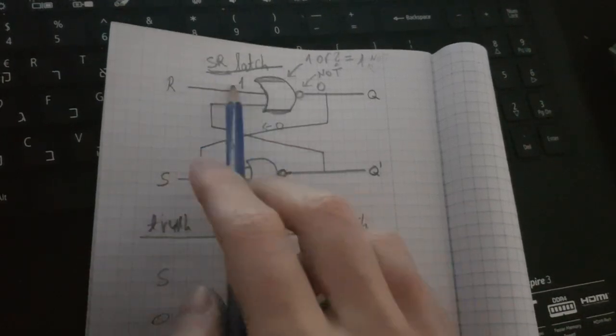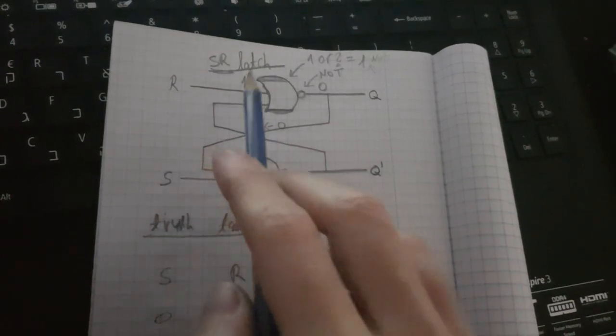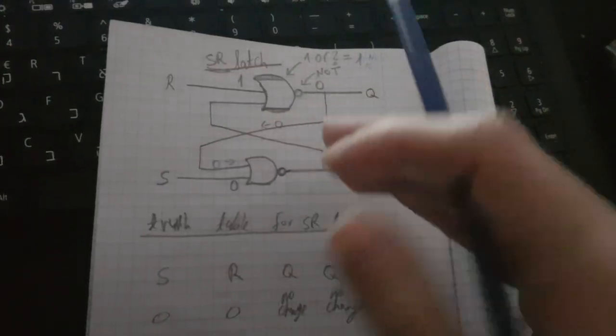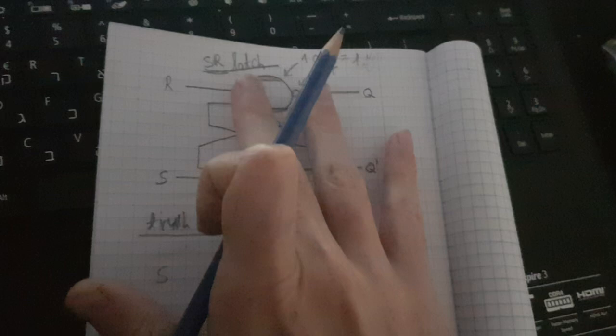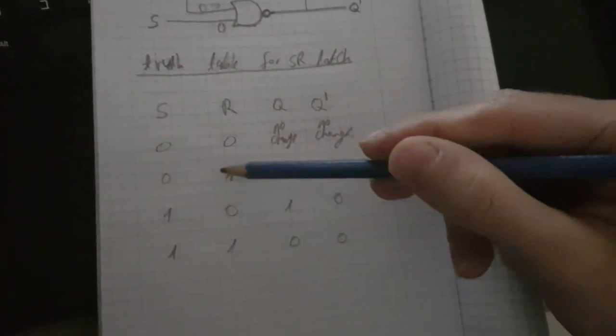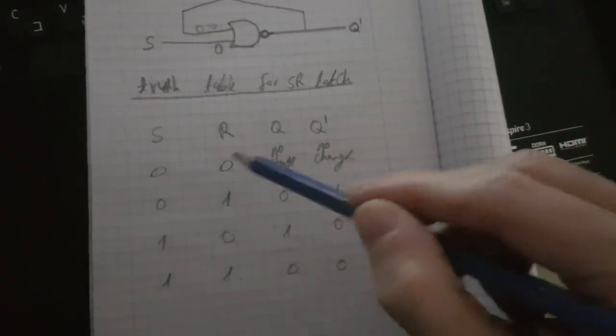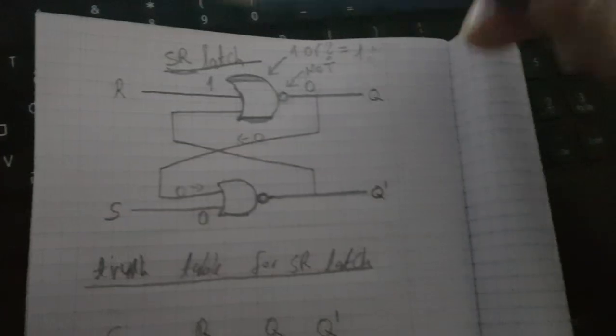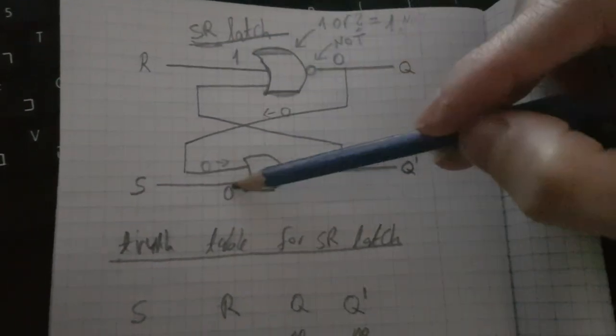In a gate where I get an input of 1, I don't need the other input. This is how I can work with this circuit. I can use the gate that gets a 1, and every case has a 1 except 0 and 0, where no change is done, so it doesn't matter.